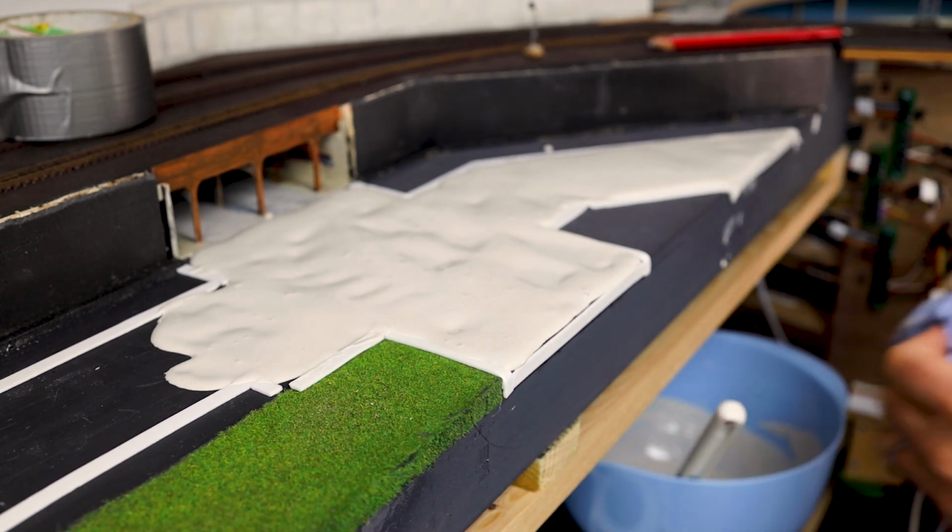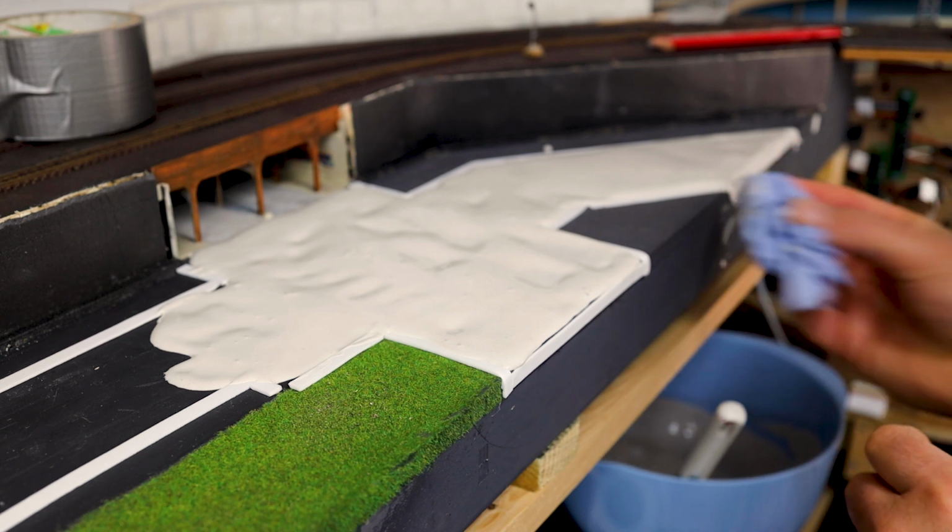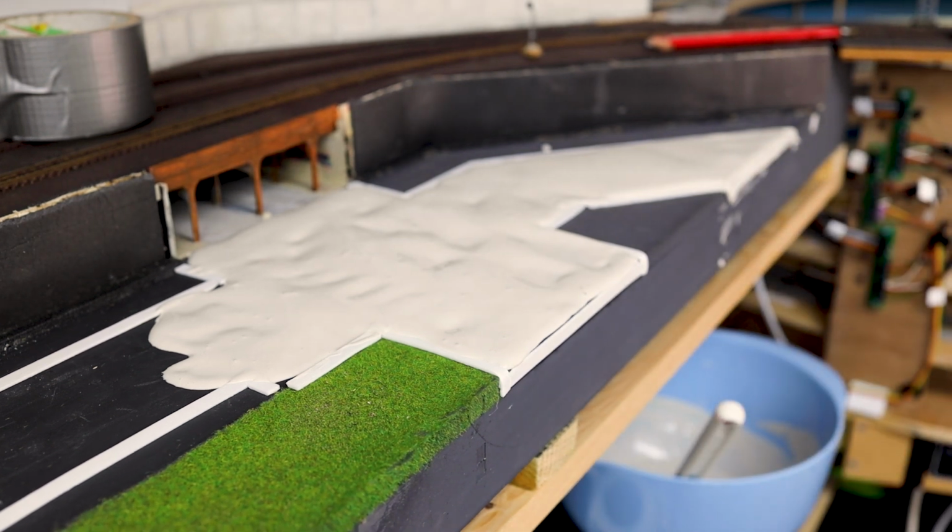I clean up the plaster drips as I go, as it's easier to clean it when it's still wet. I just use a wet paper towel just to wipe it clean.